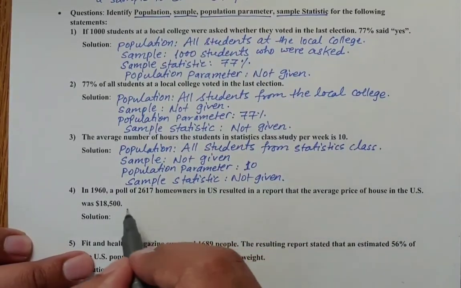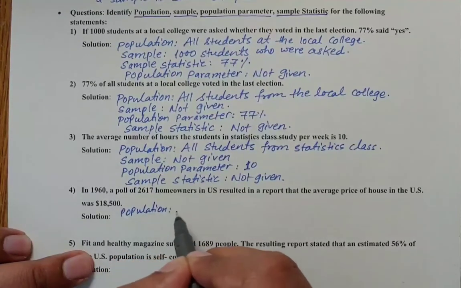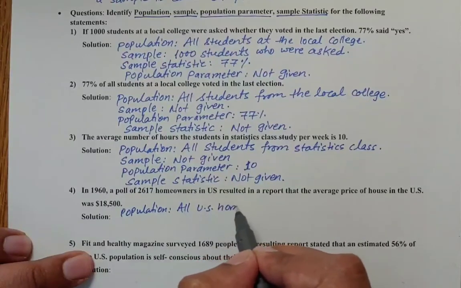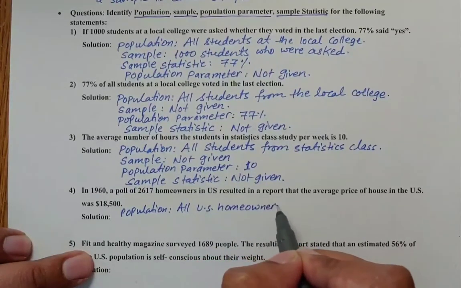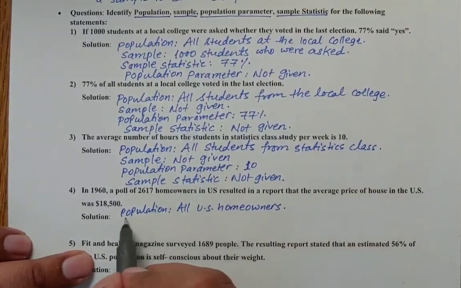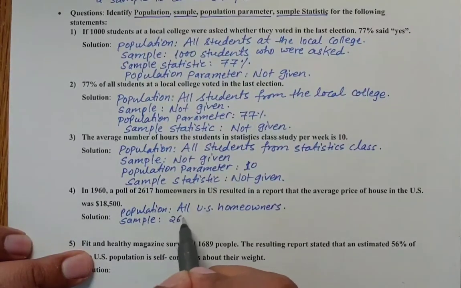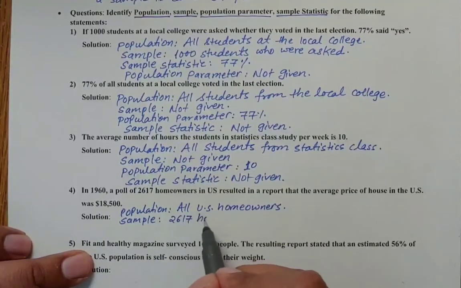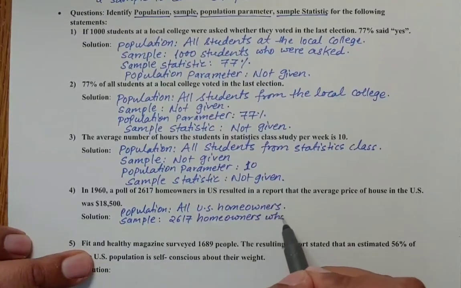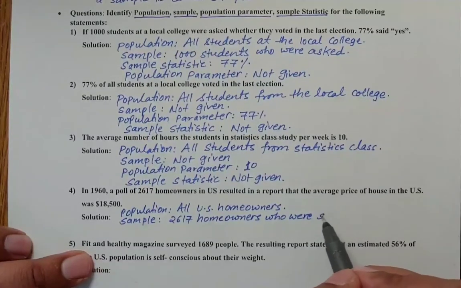So here the population is all US homeowners. This is the population. The sample is the 2617 homeowners who were selected.